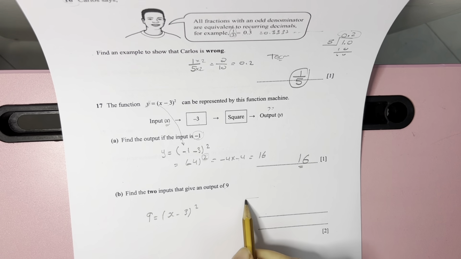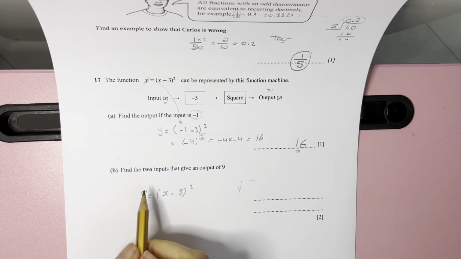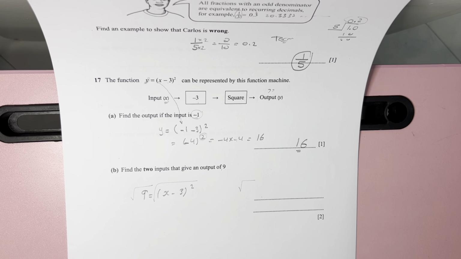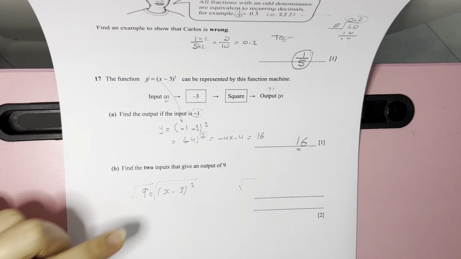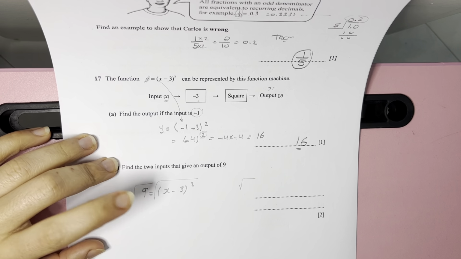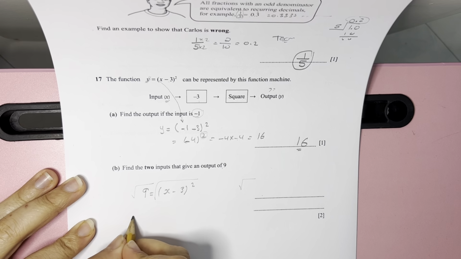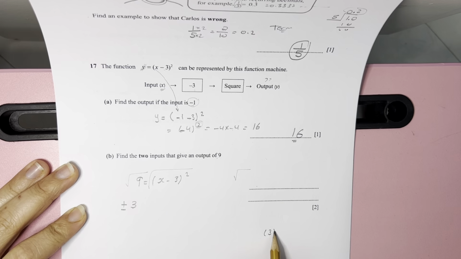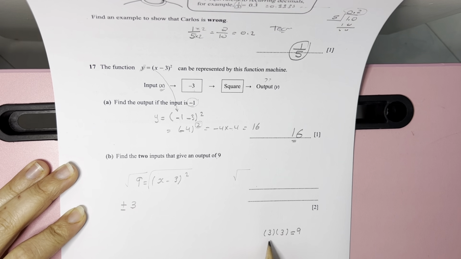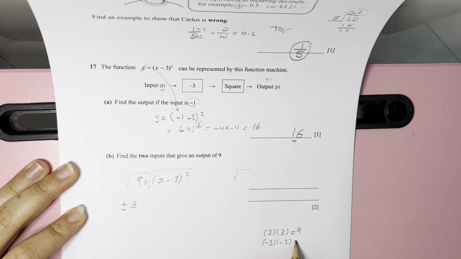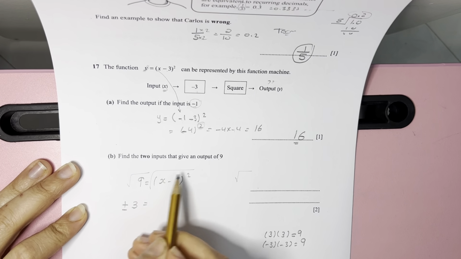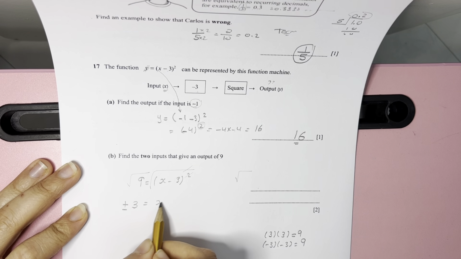I'm going to take the square root of both sides, square root here and square root here. What is the square root of 9? What is the meaning of the square root? Square root means a number that, when multiplied by itself, gives me 9. What is the number that multiplied by itself gives me 9? I have here positive or negative 3. Why? Because if I did, for example, 3 multiply 3, it will give me 9. But negative 3 multiply negative 3 will give me also 9. So positive or negative 3 equals, the square root will cancel the power 2, x minus 3.